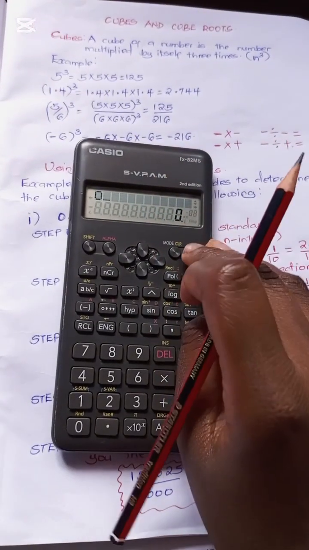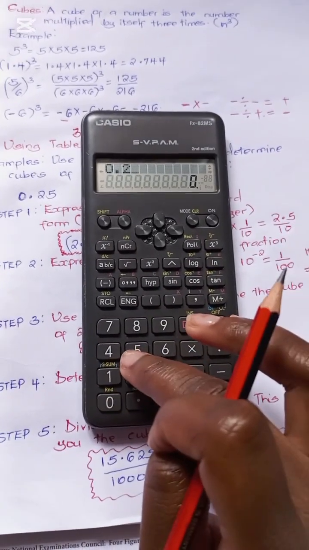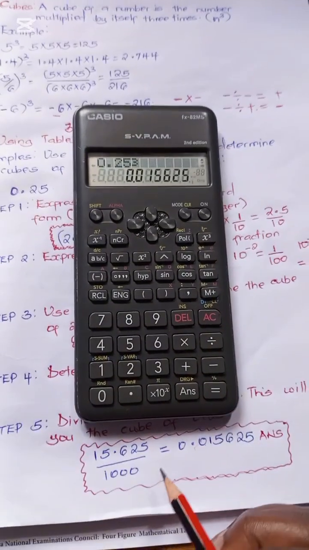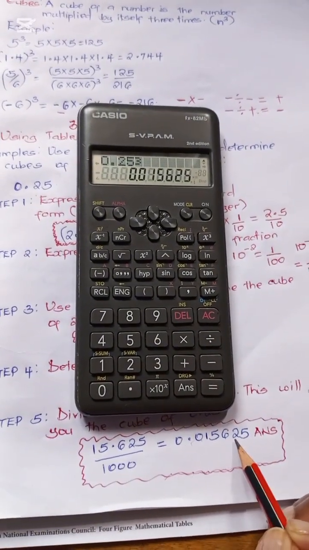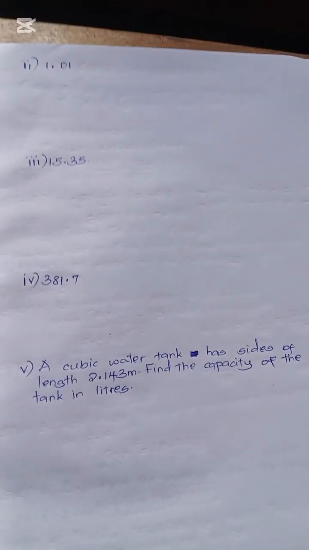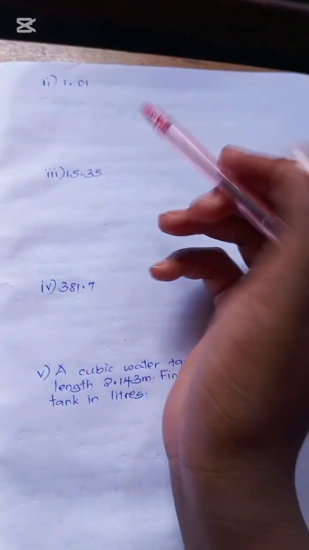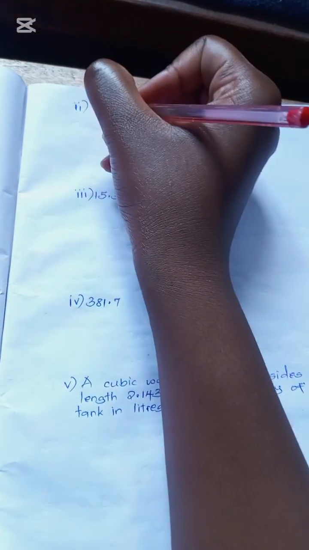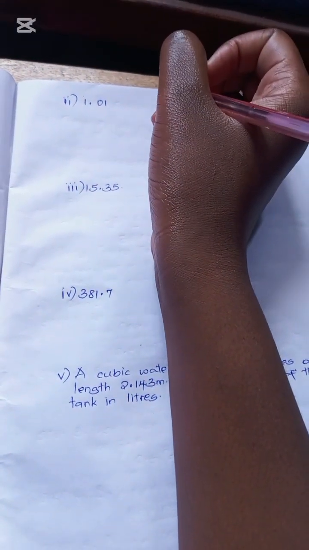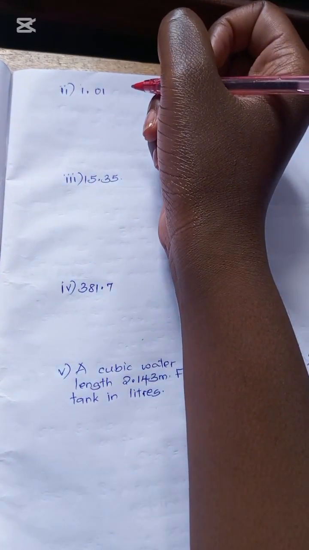So let us look at 0.25 cubed. You can see we are getting 0.015625. So our value is correct. Let us look at example number 2. We have to find the cube of 1.01. So first of all, you ask yourself if it is in standard form.